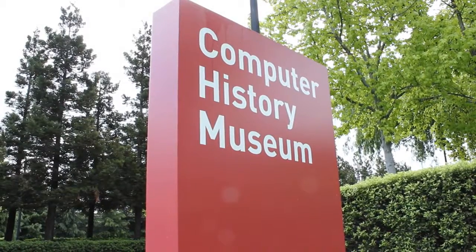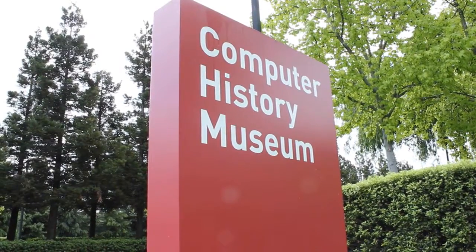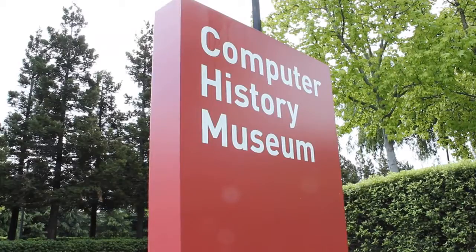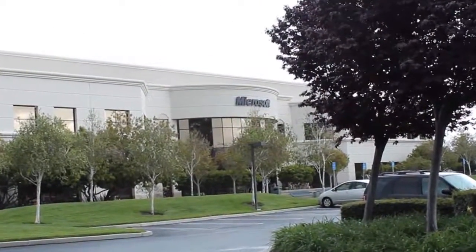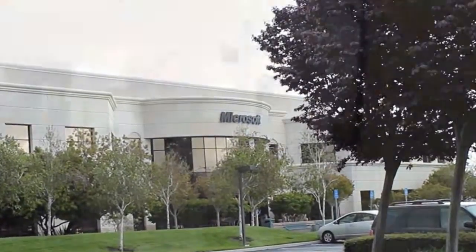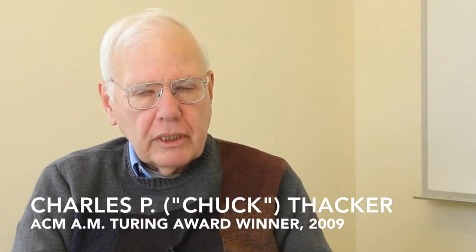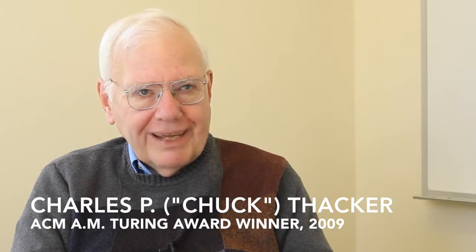Just across the road from the Computer History Museum in Mountain View, California, stands the West Coast office of Microsoft Research. This is the workplace of principal researcher Leslie Lamport, who has been named the 2013 recipient of the prestigious ACM A.M. Turing Award. The main thing that I think Leslie did was he essentially invented or discovered the field of distributed systems.